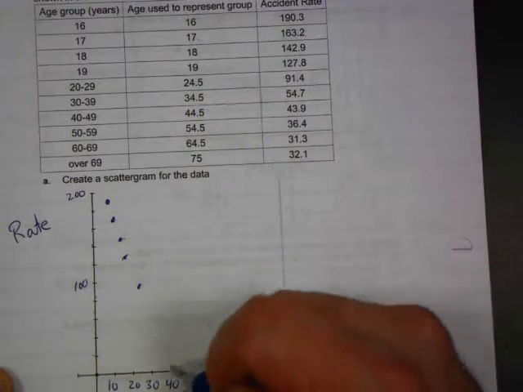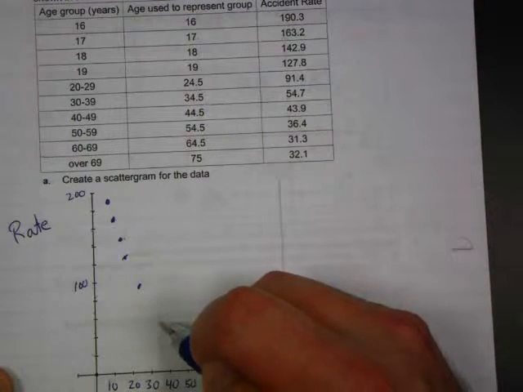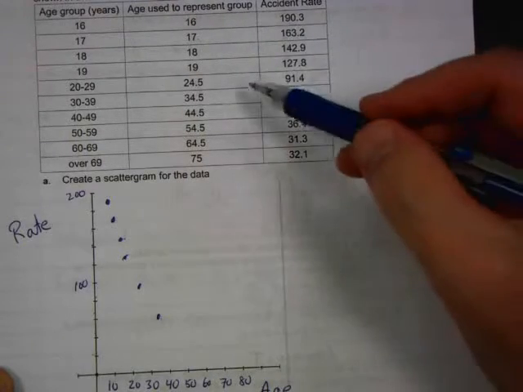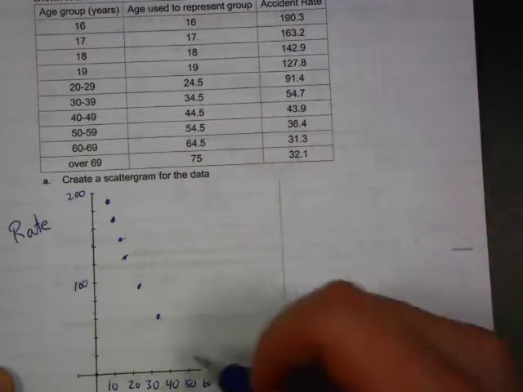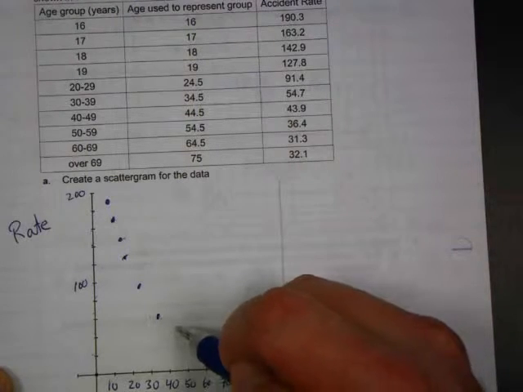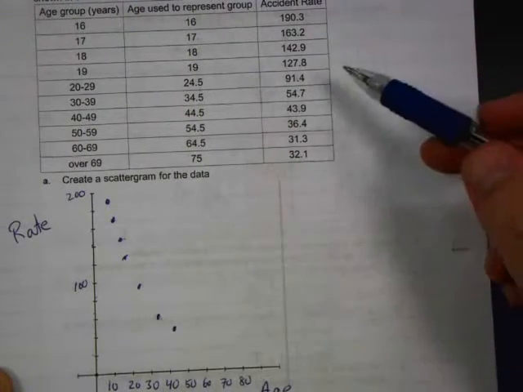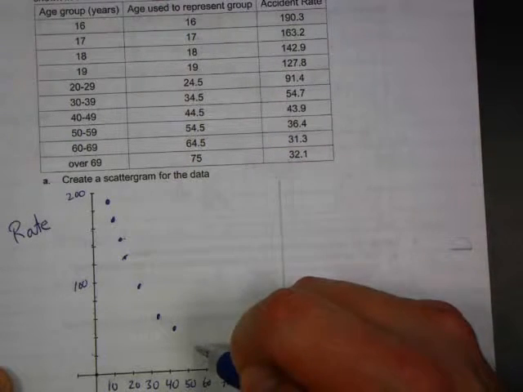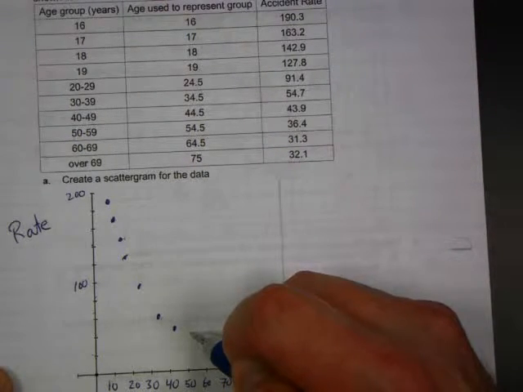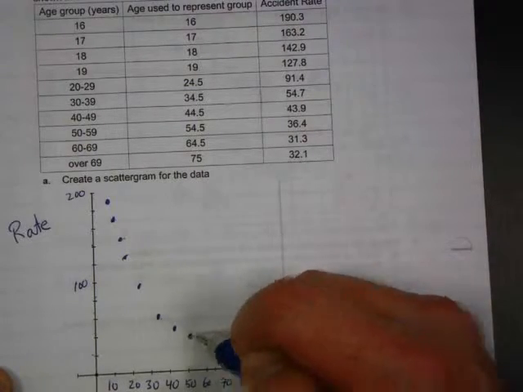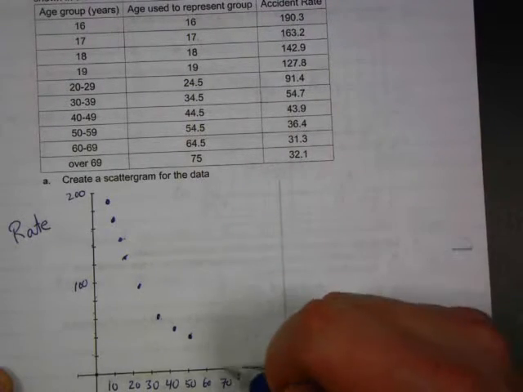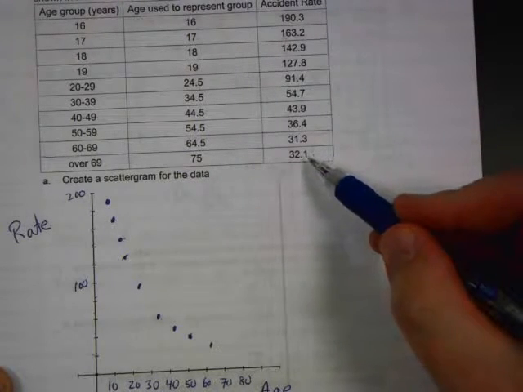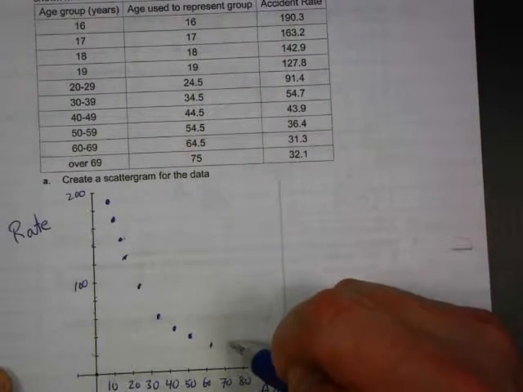35 and a half, 54. 44 and a half, 43. Like so. And moving on here. 54 and a half, 36. About there maybe. 64 and a half, 31. And 75, 32.